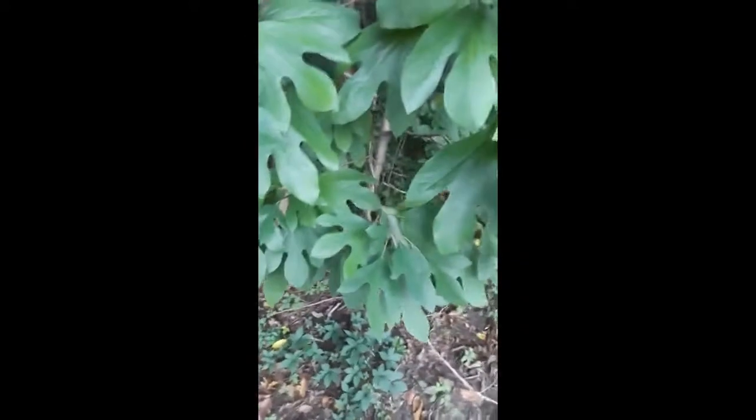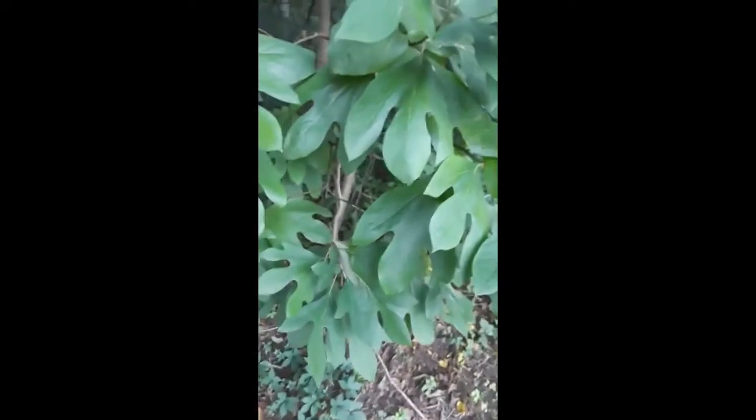So here we are at the entrance to beautiful Cunningham Park in Queens. Beautiful August morning, and I came across this plant which I'd like to show you guys. This is Sassafras albidum, or just sassafras. The common name, if it has one, escapes me right now.